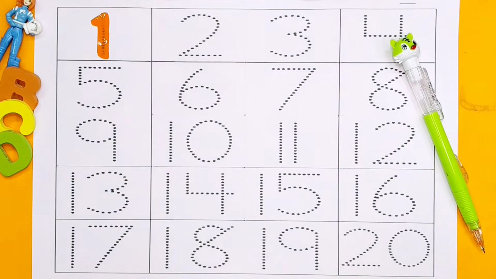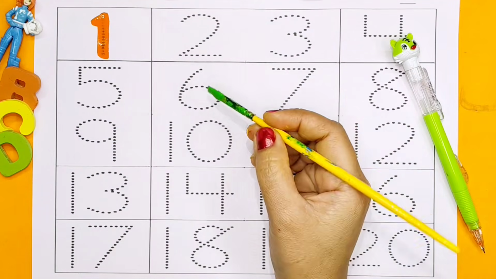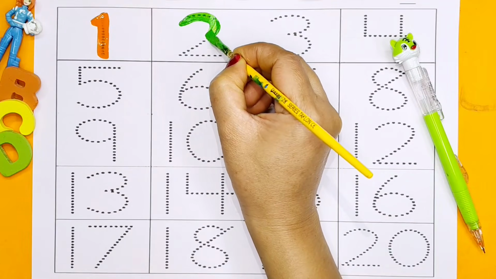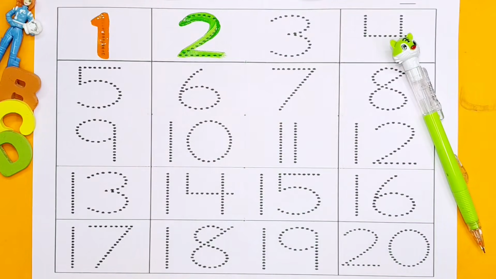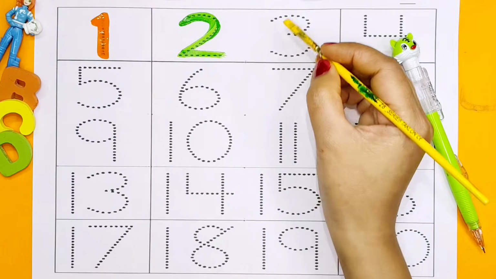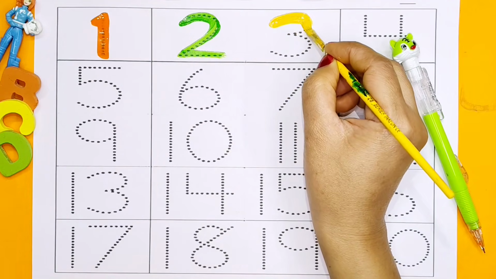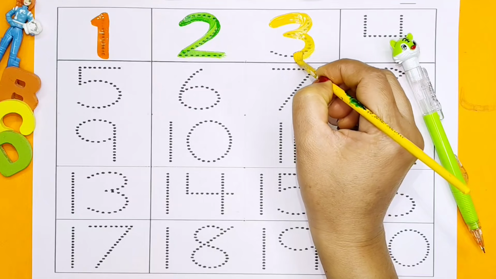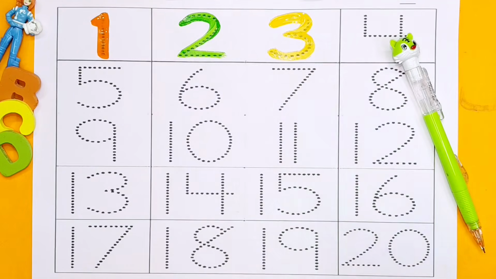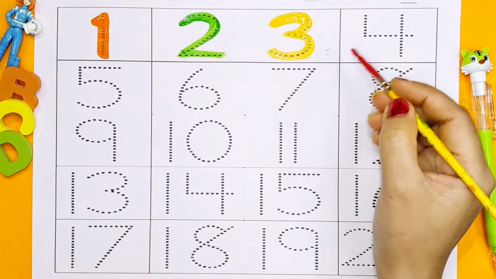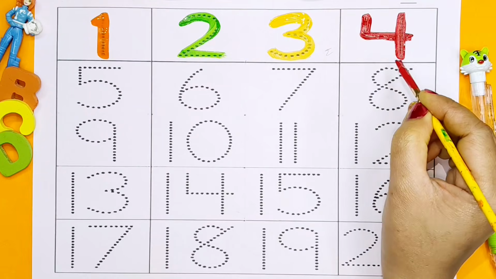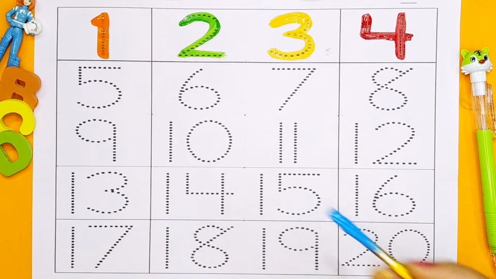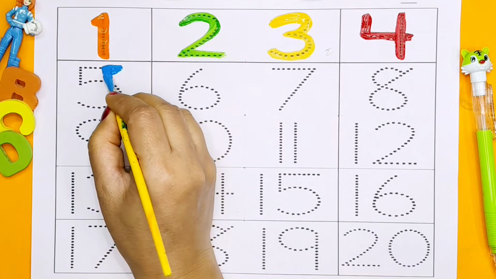Number 1, light green color. Number 2, yellow color. Three, red color. 4, sky blue color.